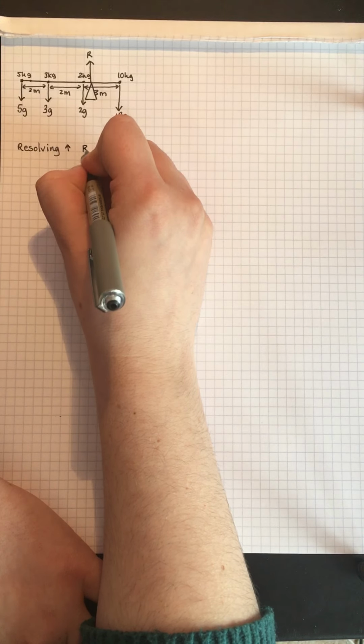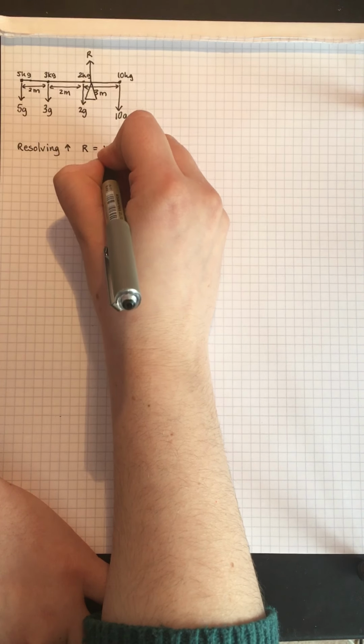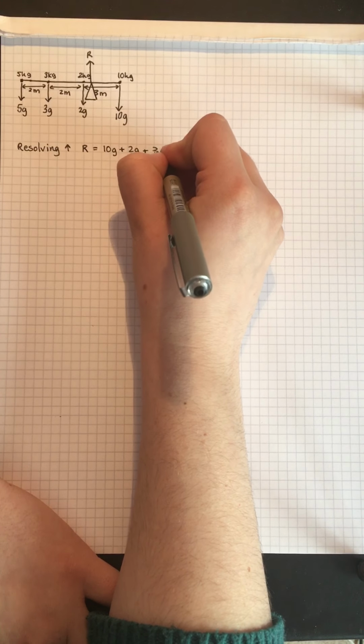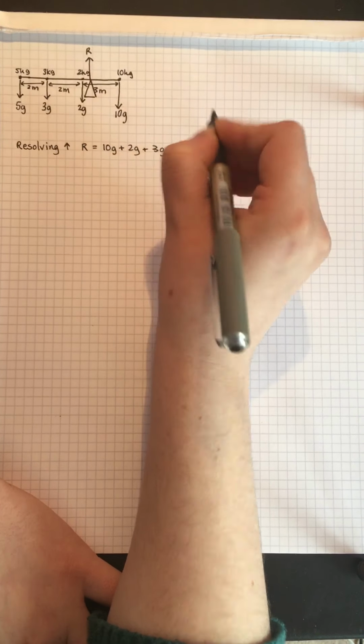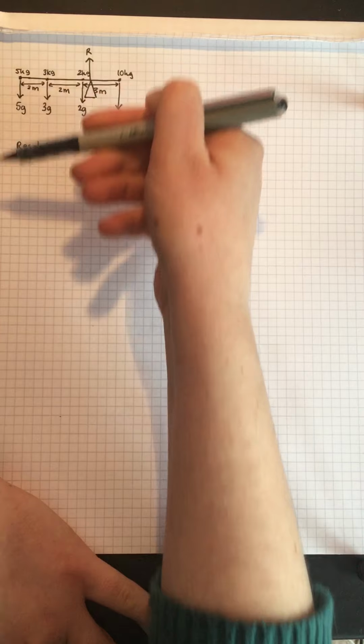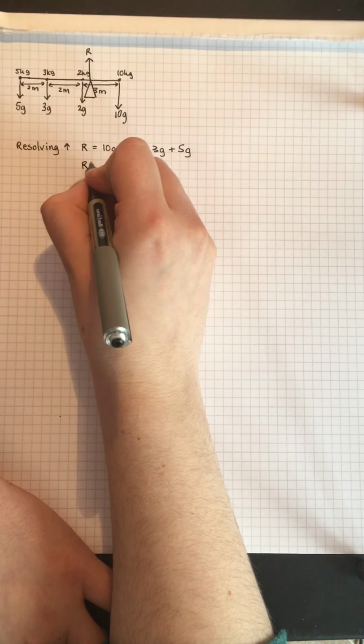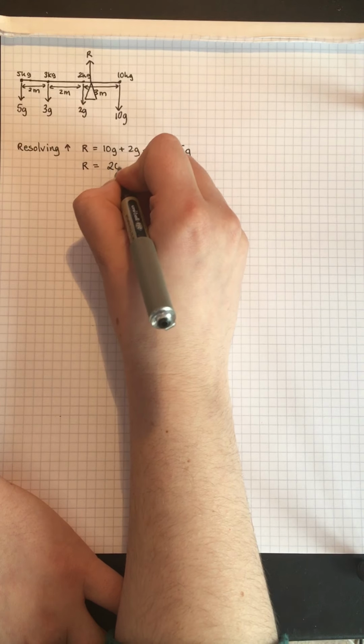That reaction force is going to be equal to 10g plus 2g plus 3g plus 5g, just the sum of all of the downwards forces, which is equal to 20g.